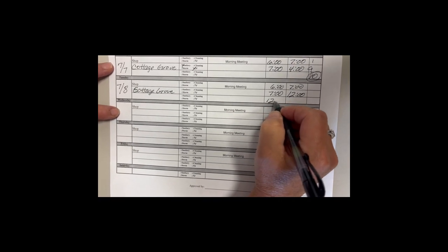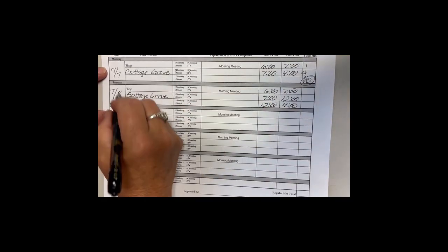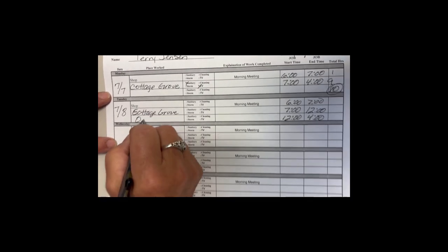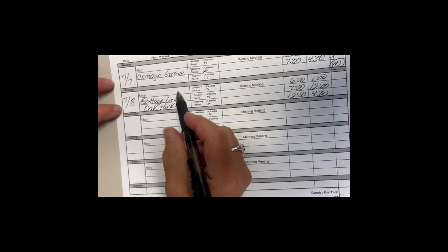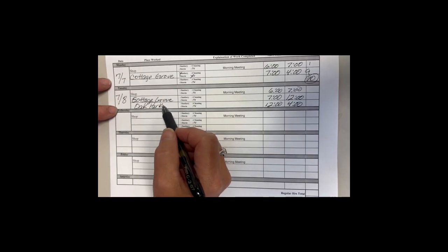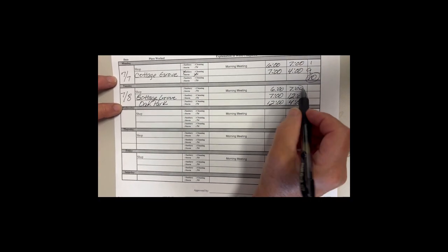And then from noon until 4 o'clock, you will be at a different site, which would be, we'll just put Oak Park. This way you will divide the job sites that you are on during that day. And then over here, you will split the time.